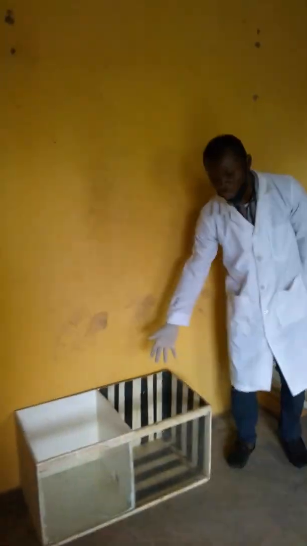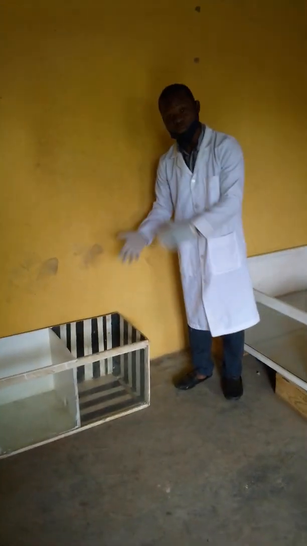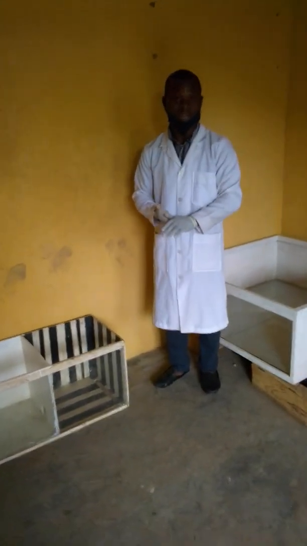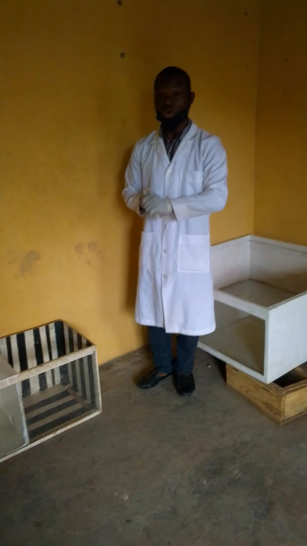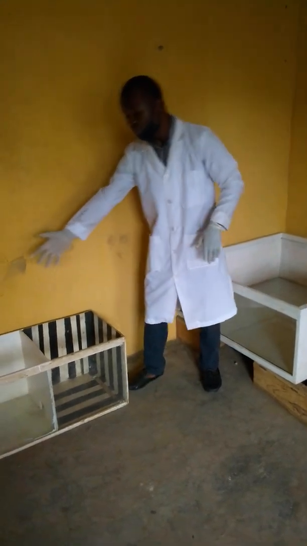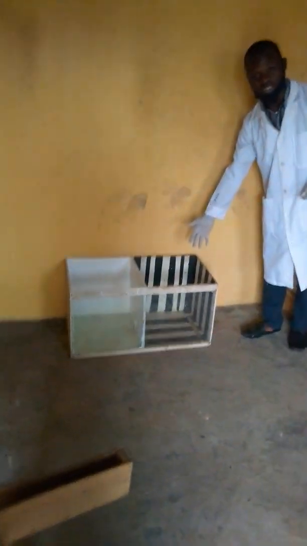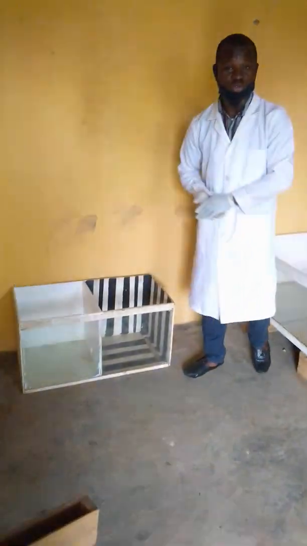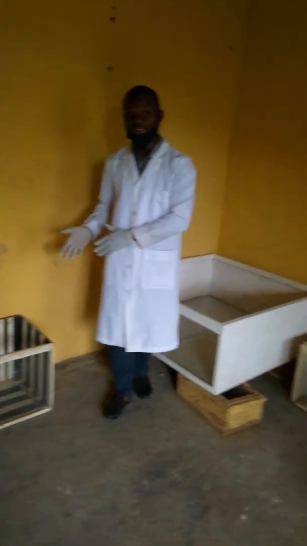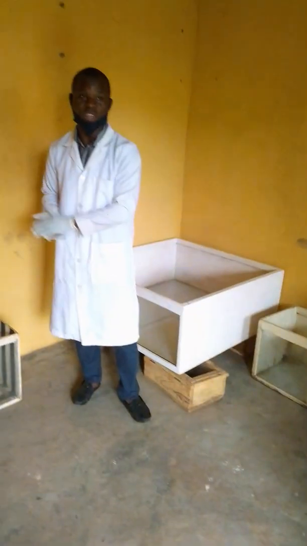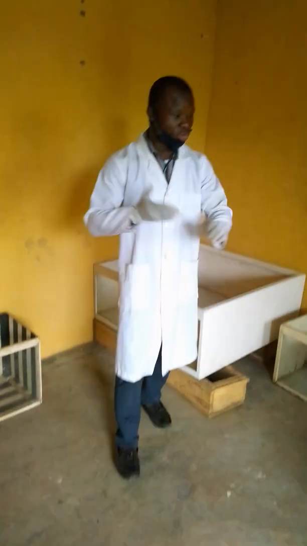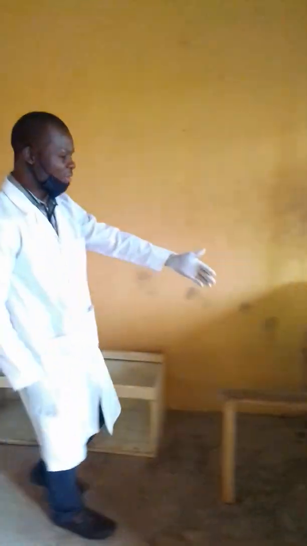Then we have the conditioned place preference. This is basically used for testing for depression and addictive property of the administered drug. You see it having two chambers. We have the white painted chamber and we have the multicolored shaded chamber. So this particular model, conditioned place preference, is used to check for the addictive property, for the depressive property of the administered drug.